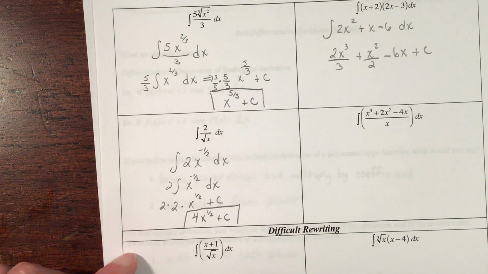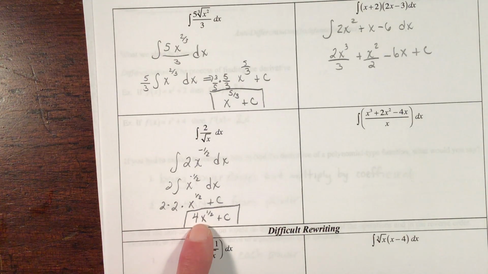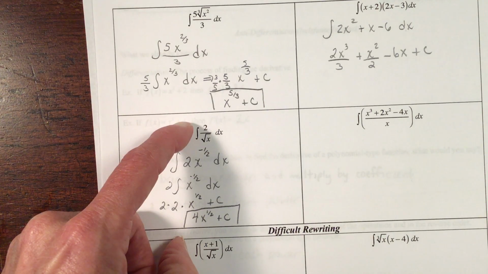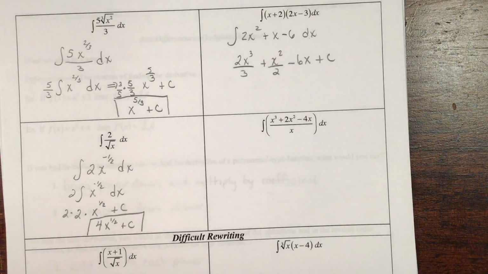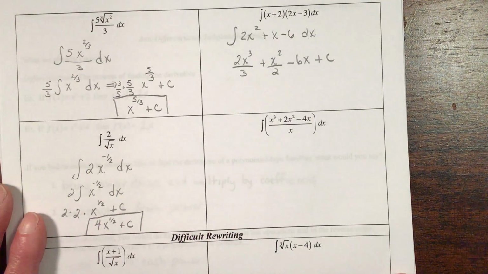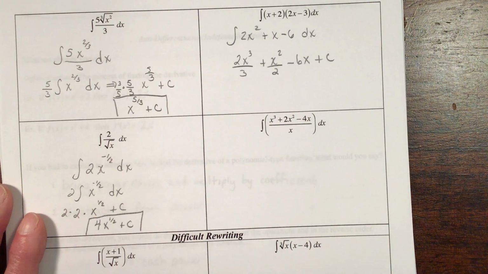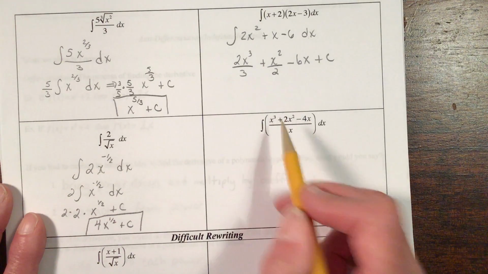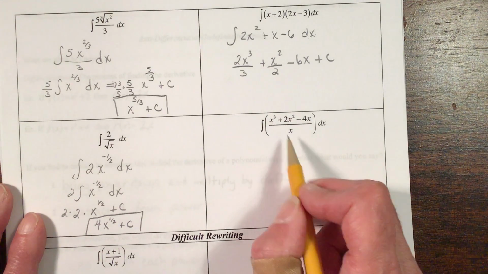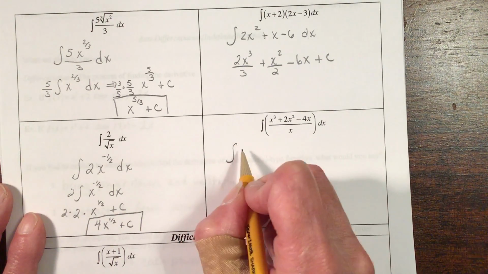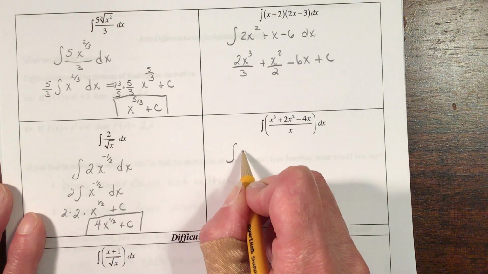And if you're unsure of yourself in any situation, all you have to do is take the derivative and you should get what's after the integral sign. A couple more to go and we will be on our way. I don't have a quotient rule. I've got nothing that gives me a way to work backwards, but I can simplify. Okay, so these are all examples of where you're going to have to clean things up before you begin.